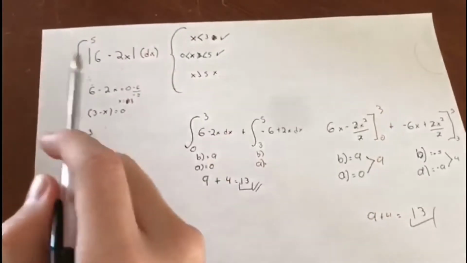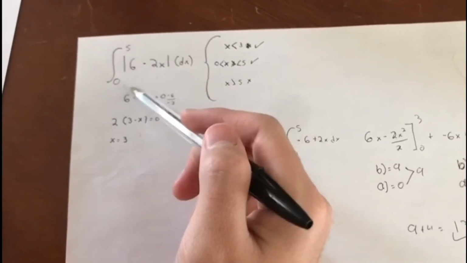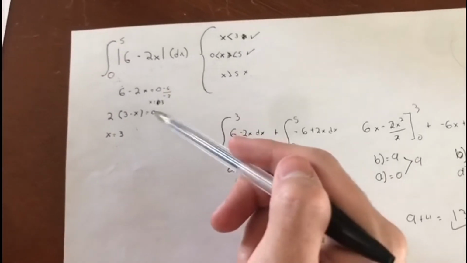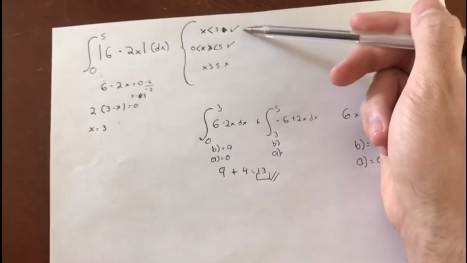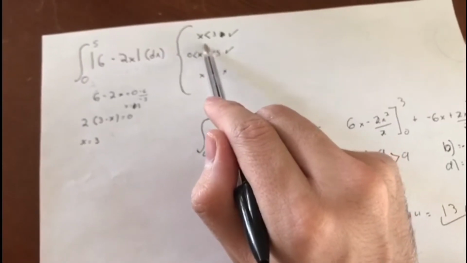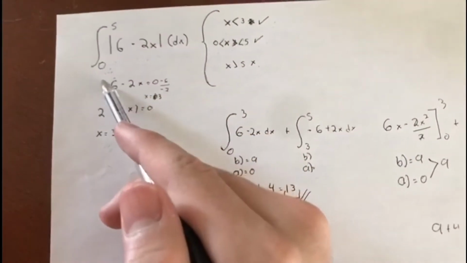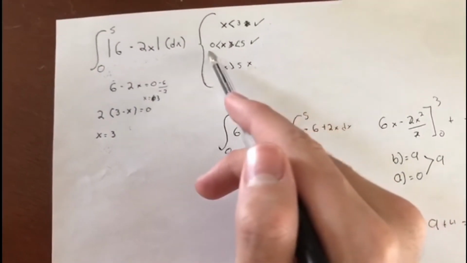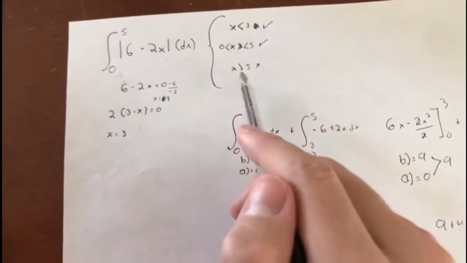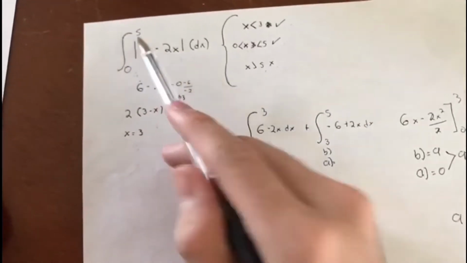To find the distance is very easy. You only need to find the intervals from 0 to 5 of the absolute value of the velocity function. Now we need to factorize to find the x. Then we find the other intervals. We can use this one because it says that x is lower than 3, and this one because it is more than 3 and less than 5, and our limit is 5.